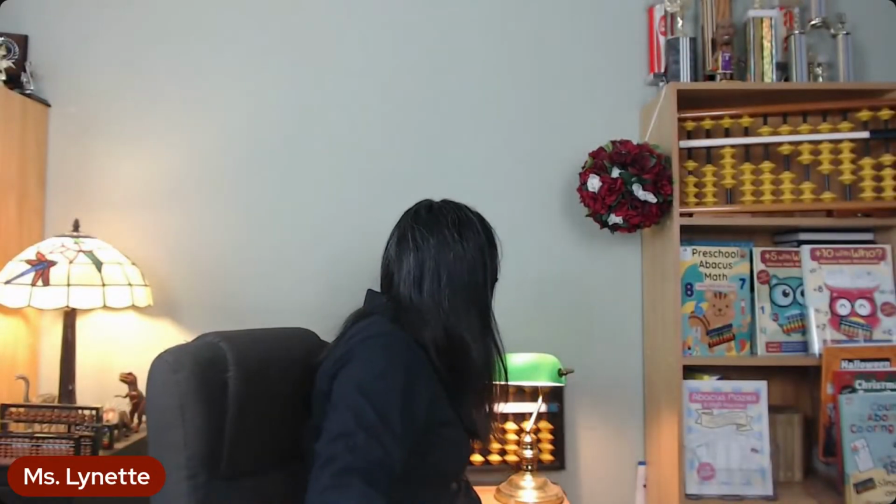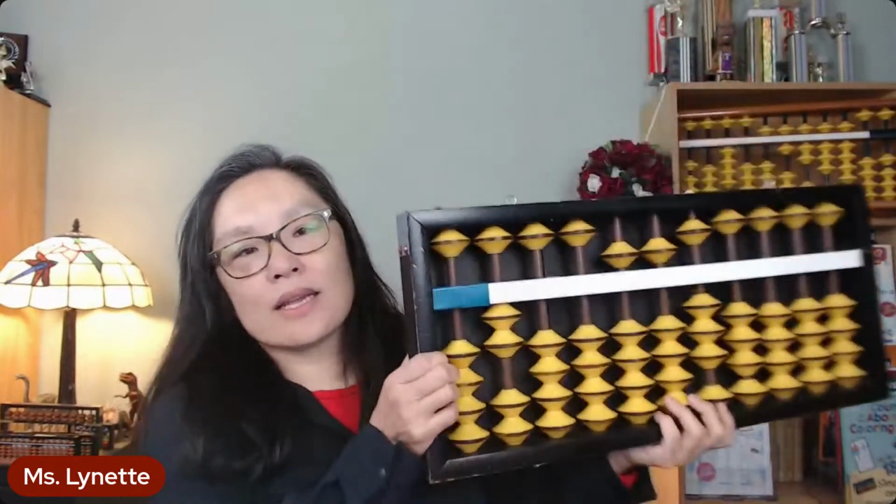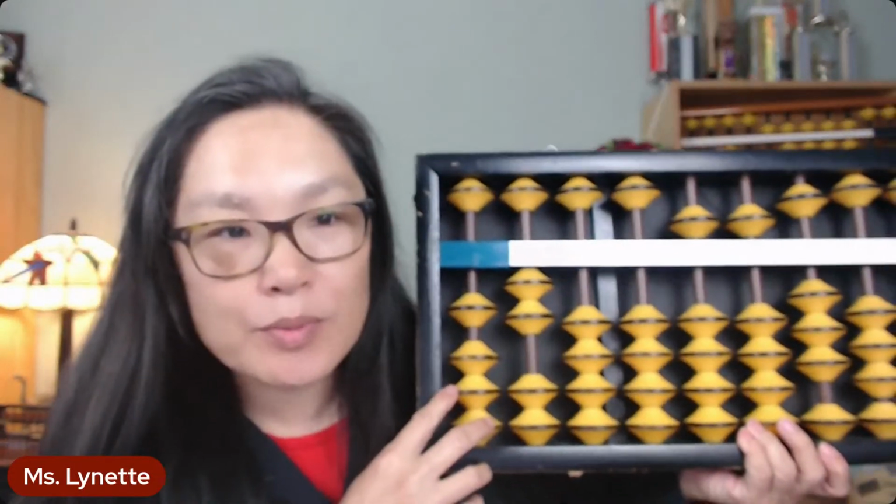So what we're going to do first is understand what is an abacus. Well, an abacus is a counting tool. We can talk about it all day, but it's best to show you. So the first thing I'm going to do is show you my teacher's abacus. Here is my teacher's abacus, and it helps us try to read the abacus, right?